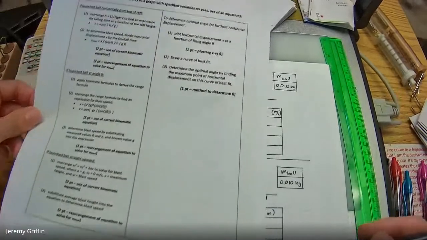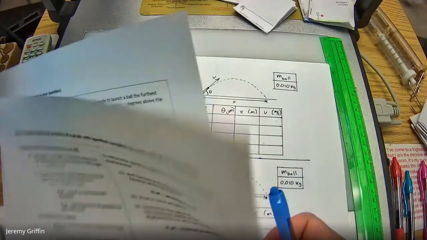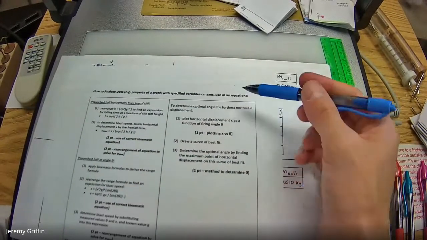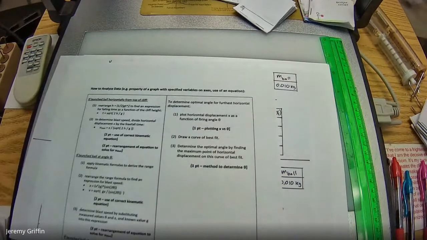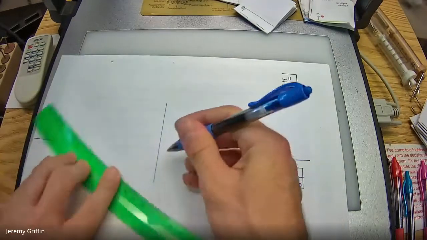If you tackled the other question, what is the optimal angle for the maximum horizontal displacement, then probably the best way to do this would have been to make a graph.